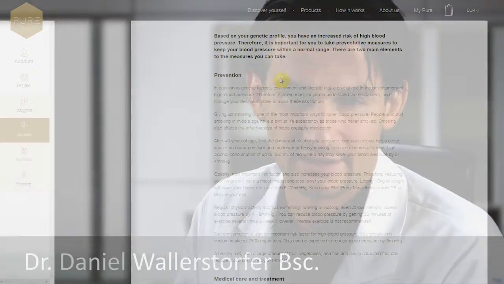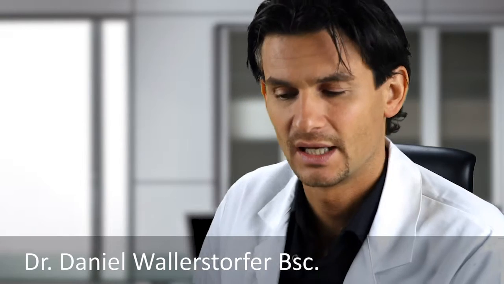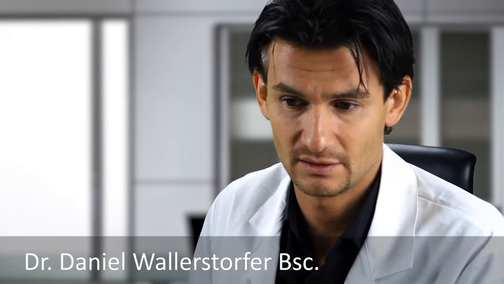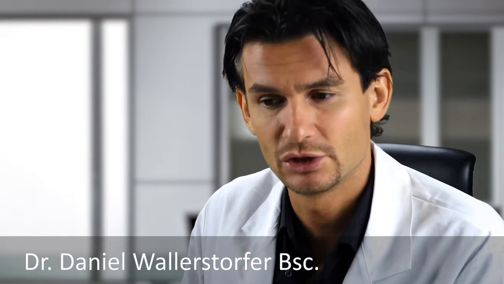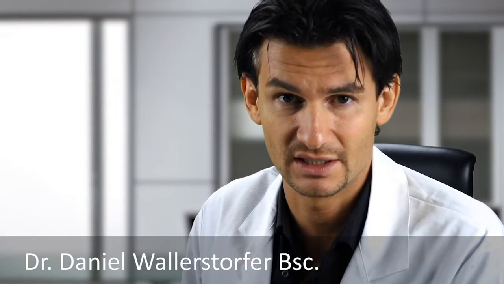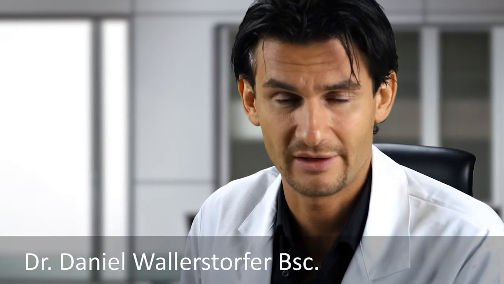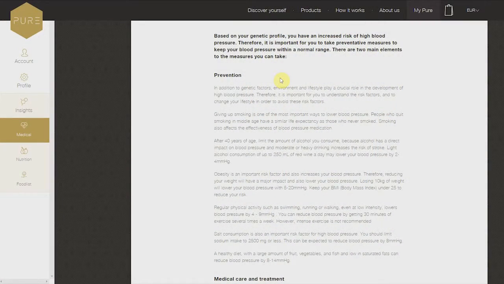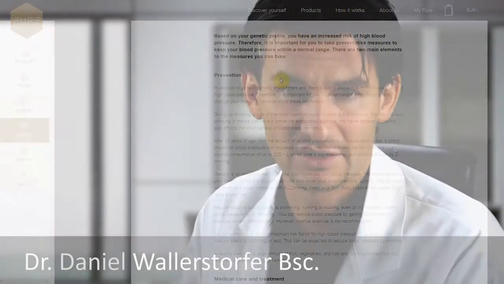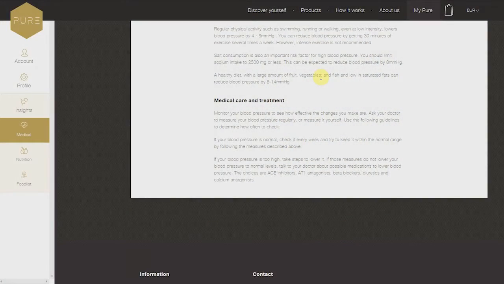Also, nutrition plays an essential role in regulating blood pressure. High sodium intake, which means that you're using a lot of table salt, can increase your blood pressure. So especially people with a high risk or already high blood pressure should reduce their table salt intake. Optimal would be below 2.5 grams of table salt per day. In addition, eating lots of fruits and vegetables and keeping the saturated fat intake, the bad fat intake, low can also have beneficial aspects for your blood pressure. It could reduce it between 8 and 14 millimeters of mercury.